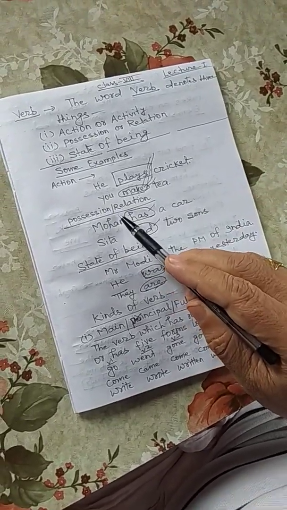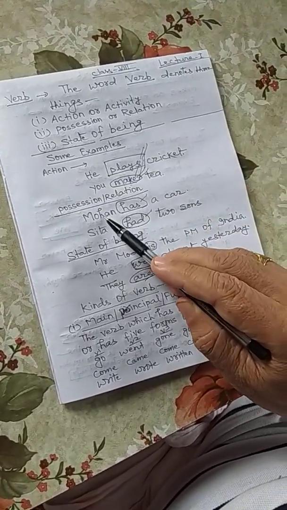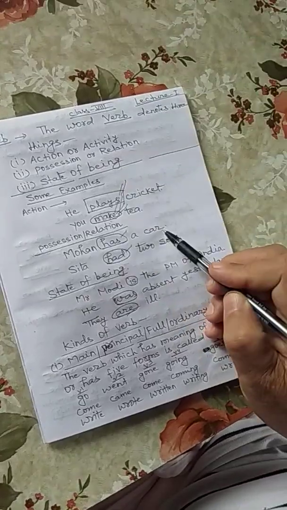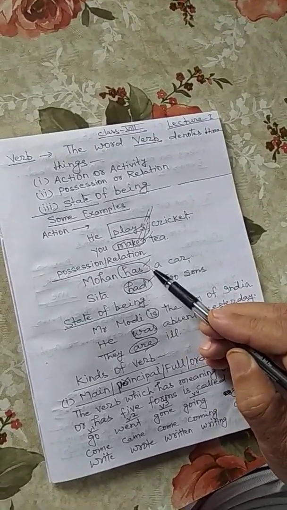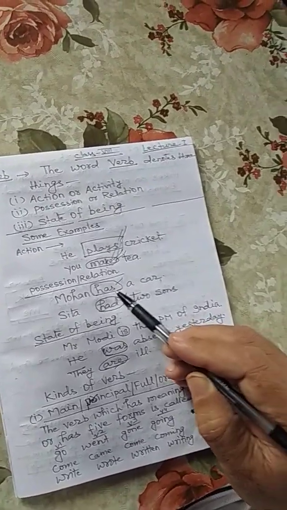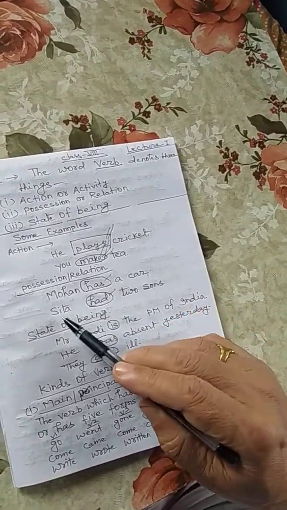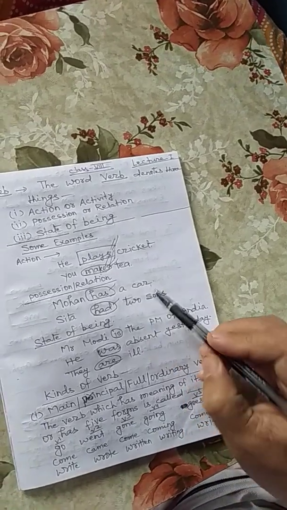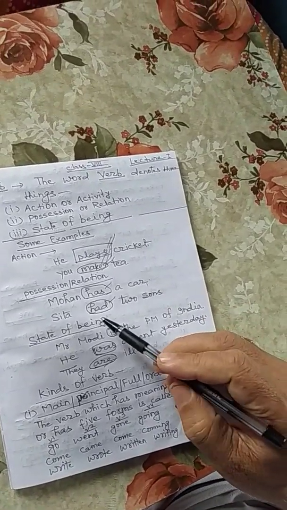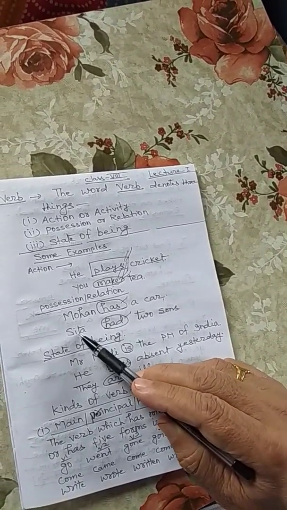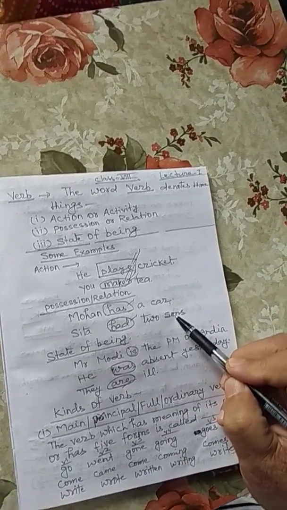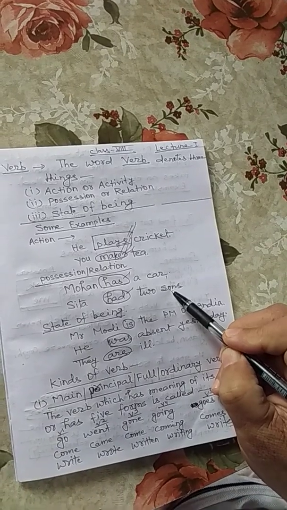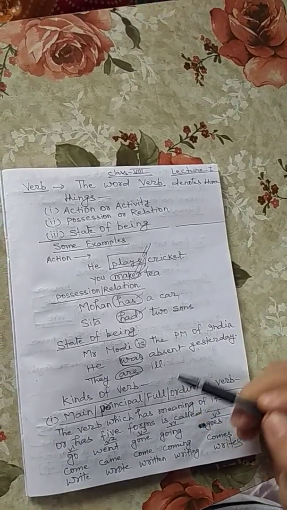Second one, possession or relation. Mohan has a car. It means in this sentence has shows the ownership, meaning Mohan is the owner of that car. Sita had two sons. It shows relation. How? Because Sita is the mother and these two sons are her sons.